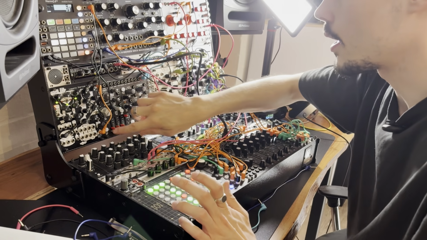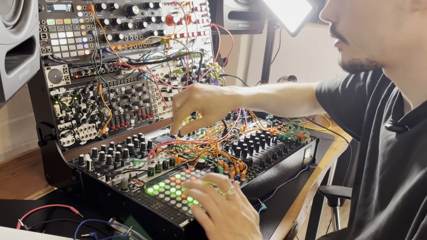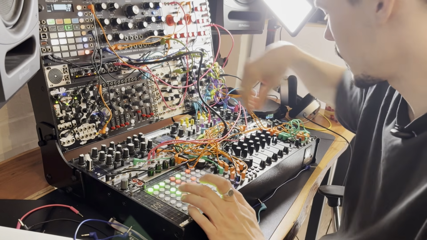With the Bifaco Oneroy, I sometimes also record stuff with the looper. For example, if I just play again.